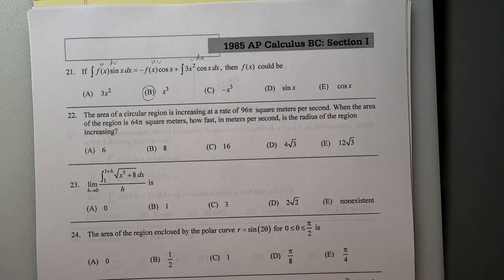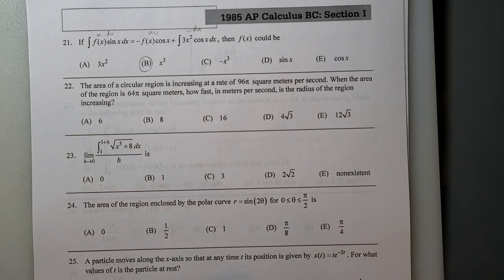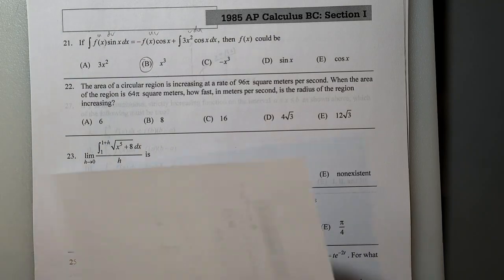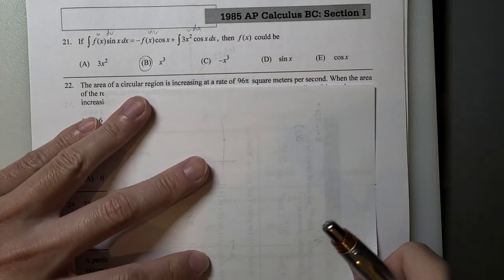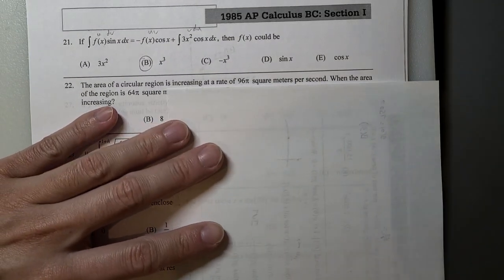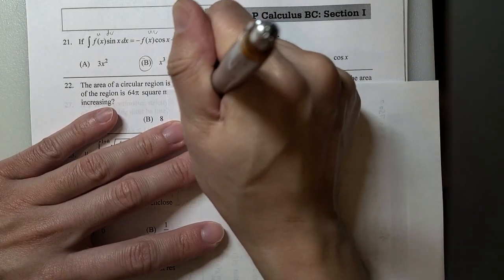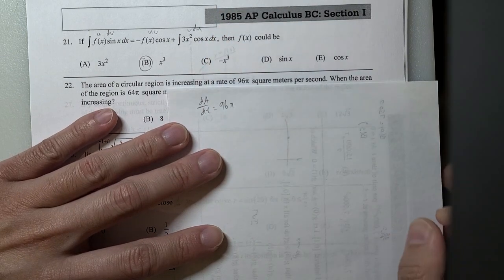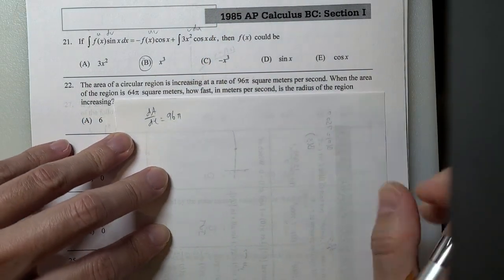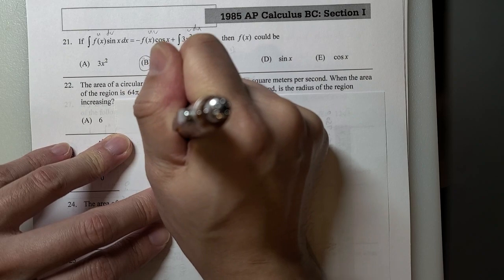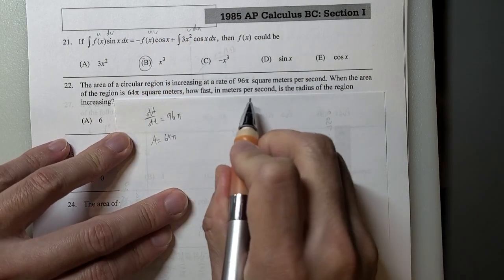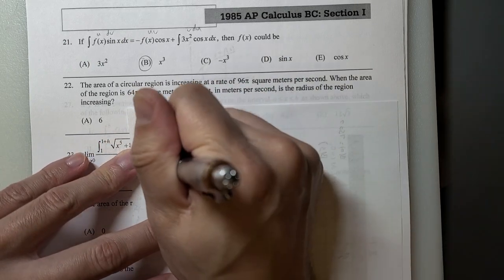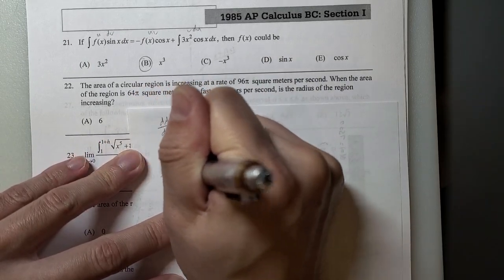Okay. The area of a circular region is increasing. This looks like related rates right away, so let's keep track of what they give us. The area of a circular region is increasing at a rate of 96 pi square meters per second. So they give us dA/dt is 96 pi. When the area of the region A is 64 pi, how fast in meters per second is the radius of the region increasing? So they want dr/dt.